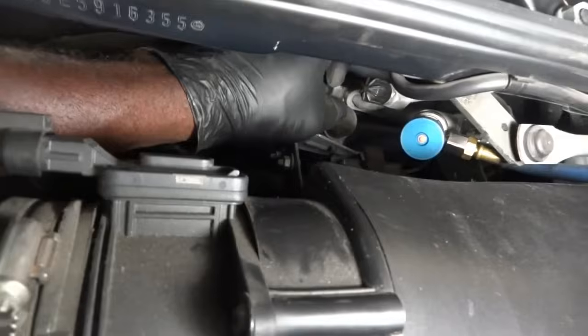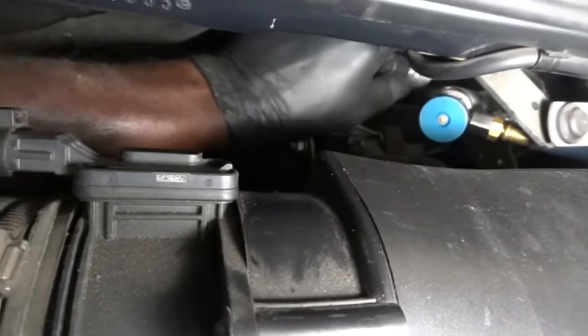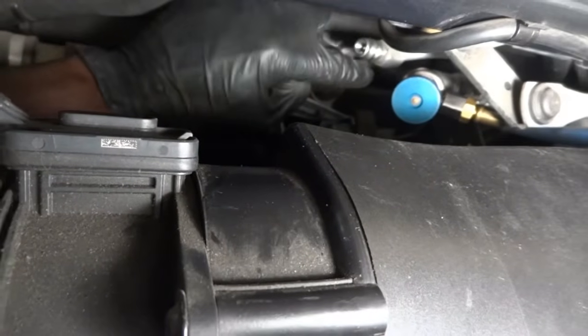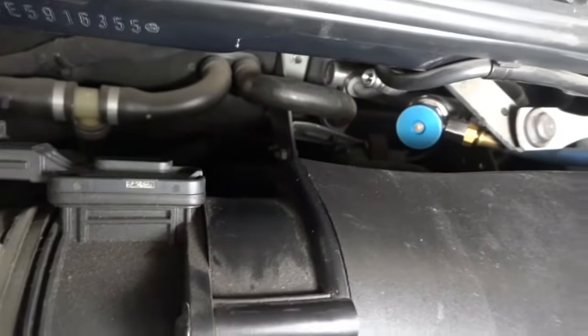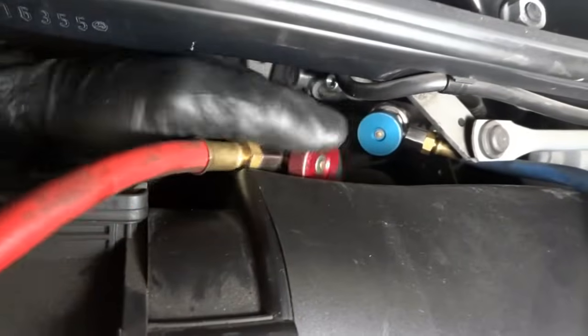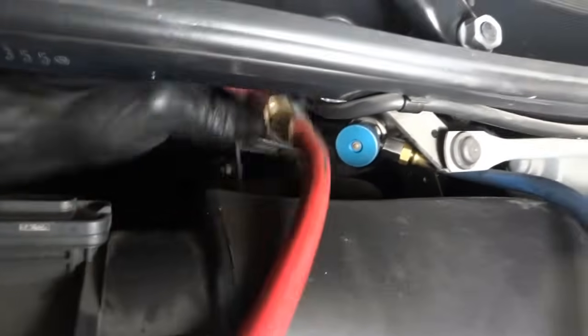Now let's do the high side, which is the port next to it. The high side is actually the bigger port. If you see this one, it is slightly bigger than the low side. So the high side is going to be the red one. Let's undo this knob first, all the way.